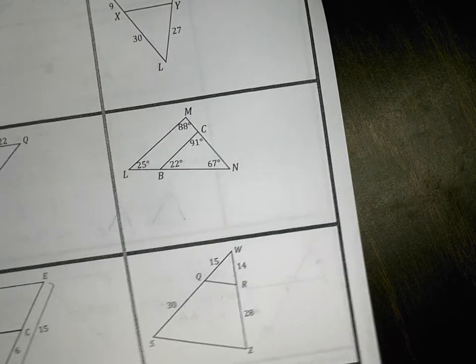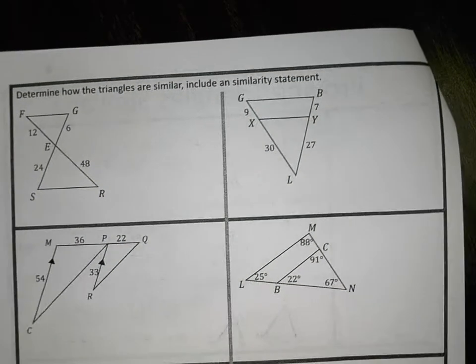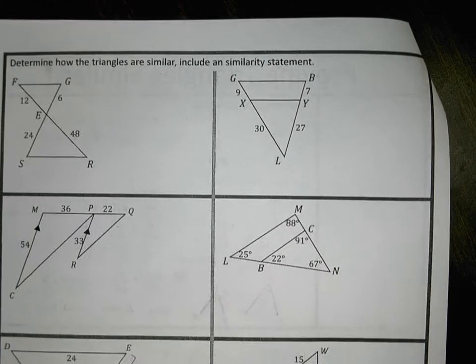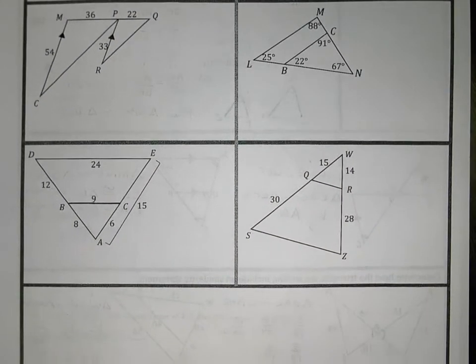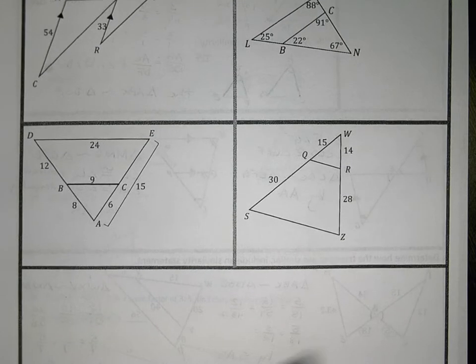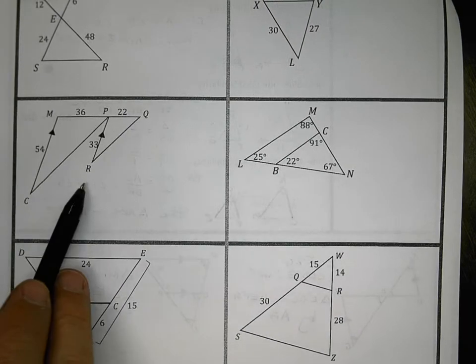All right, let's do one more of those. Which one would you like to do? Which one do you think is necessary? The one that looks really weird. Which one? This one? Okay.